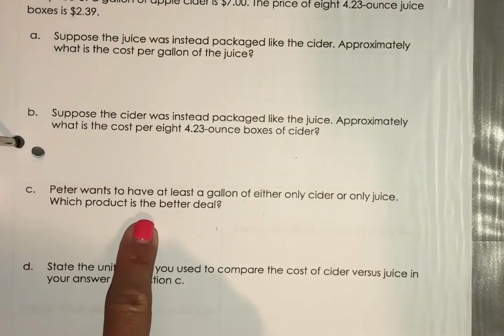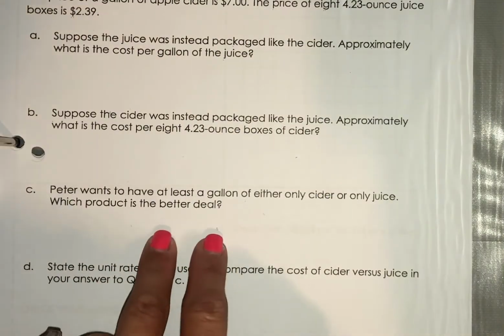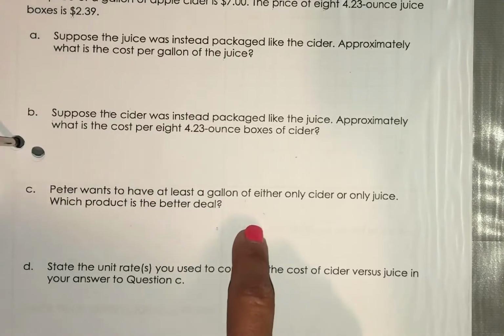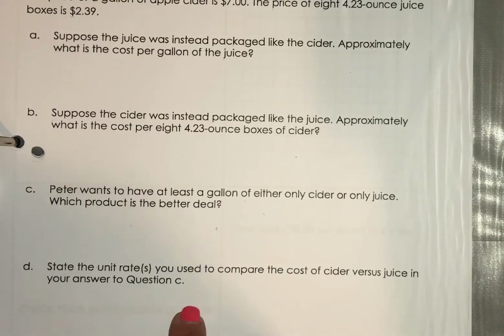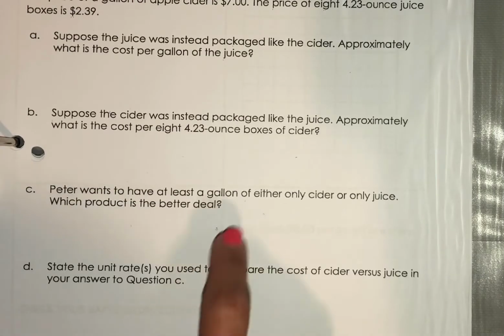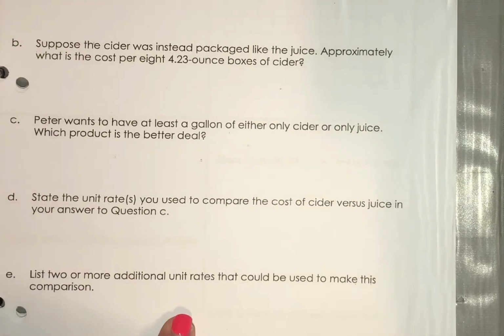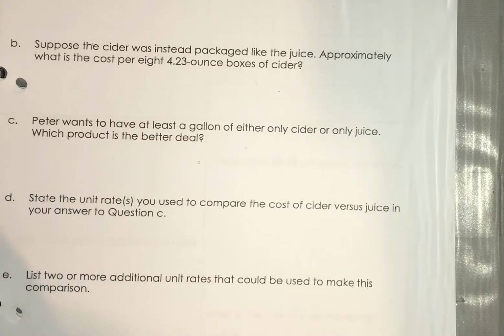So for C, which one's going to be the better deal? Find the better unit rate. You guys already did all the work. You just need to go back and look for it. So then D, what are the unit rates that you use for this one? Again, you already did all this work. Just go back and look at your answers. And then E, what other unit rates could you have used to solve the problem?